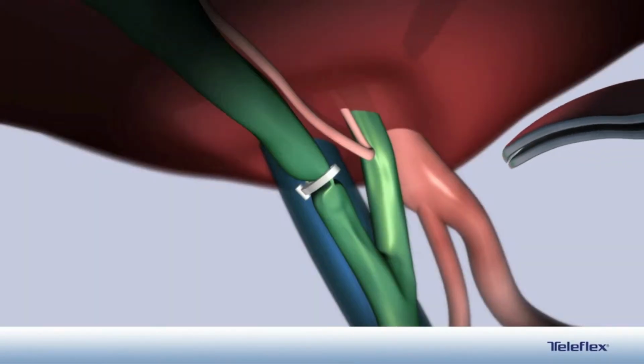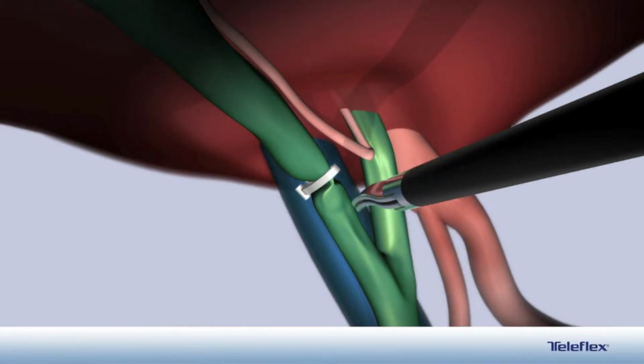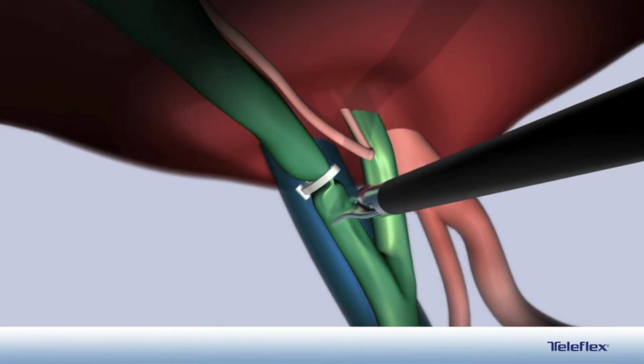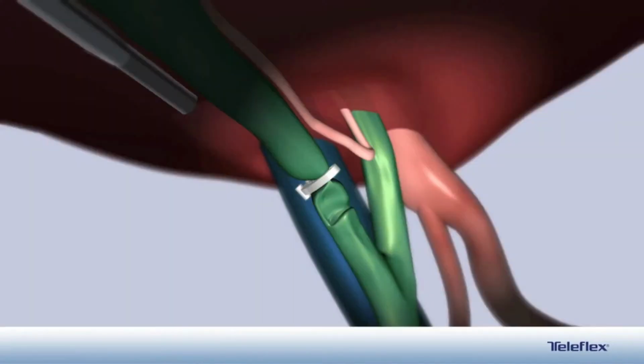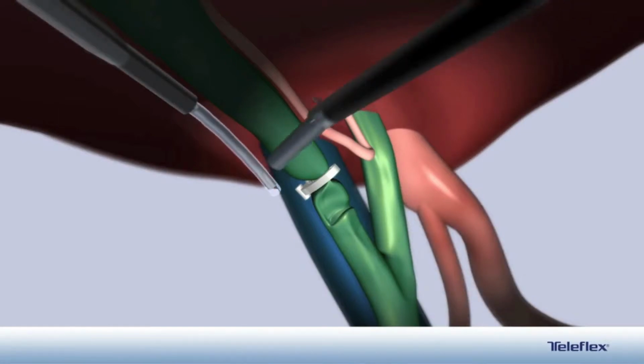A Pilling laparoscopic scissor is used to create a small opening in the cystic duct for insertion of the cholangiogram catheter. A peritoneal introducer is inserted through a 5 mm port into the abdominal cavity. An 18400 cholangiogram catheter is then inserted through the introducer and into the cystic duct.